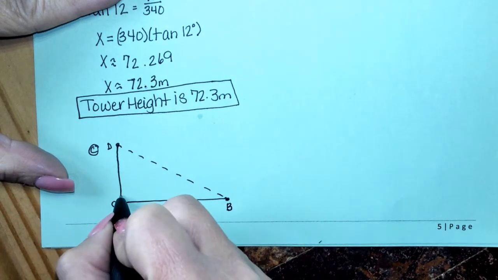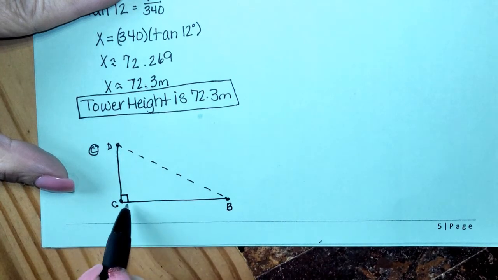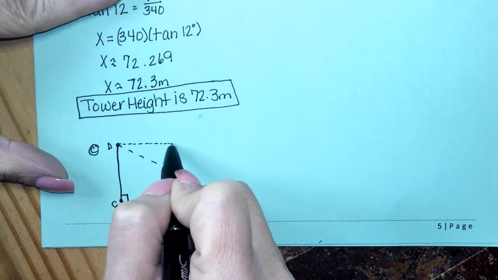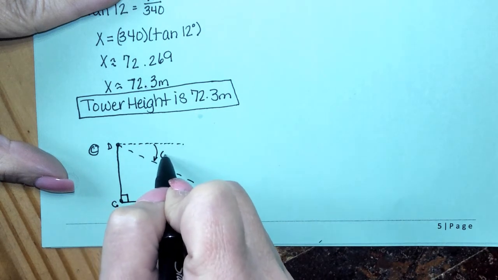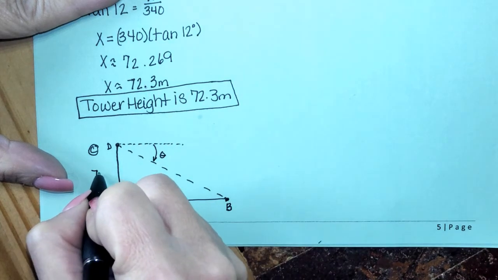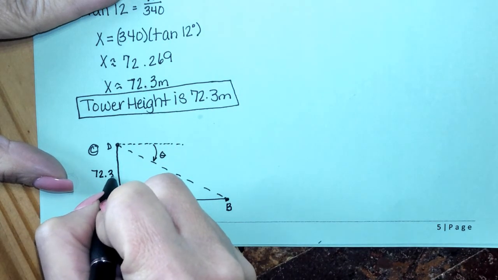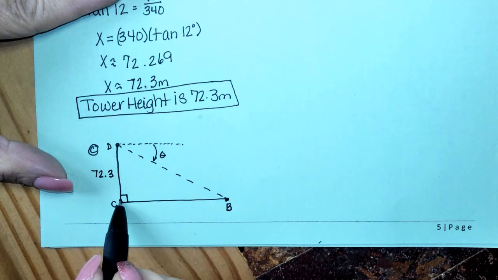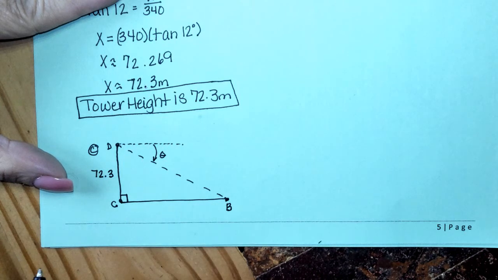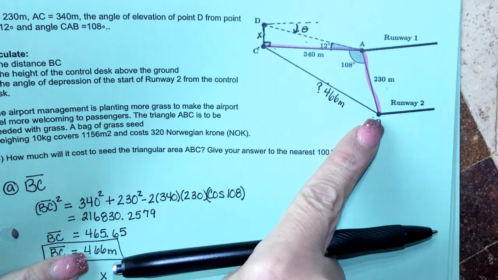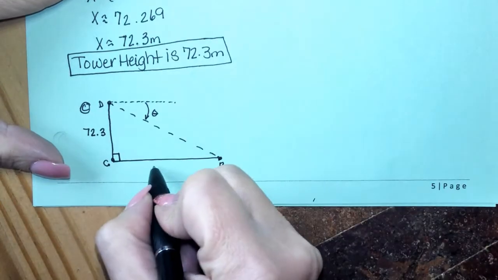Okay, so he's here. This is a right angle, and the ground is flat, and he's looking over here. What they want us to find is this angle of depression that he's looking down at. Well, let's see. What do I know? I know the height of the tower is 72.3 meters tall, right? Do I know the distance from the tower to runway 2? I do. I found it a while ago. The distance from tower to runway 2 was 466.